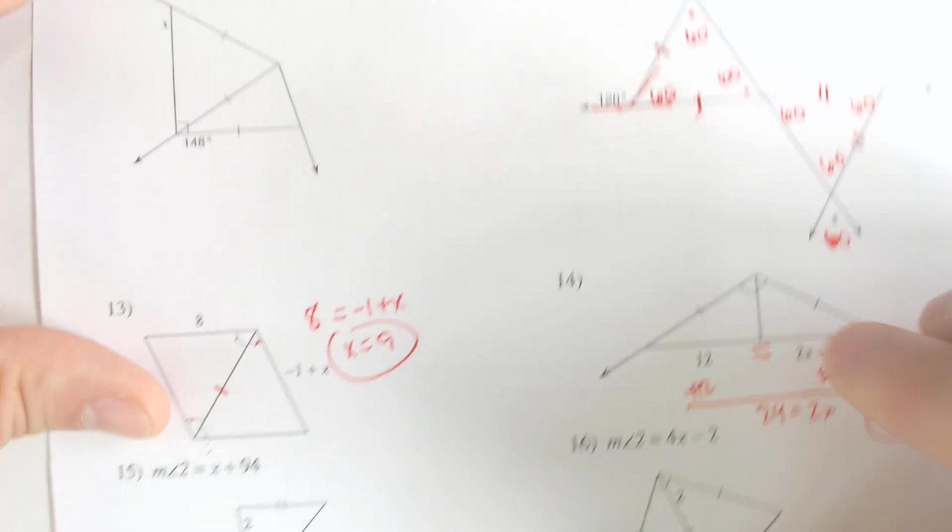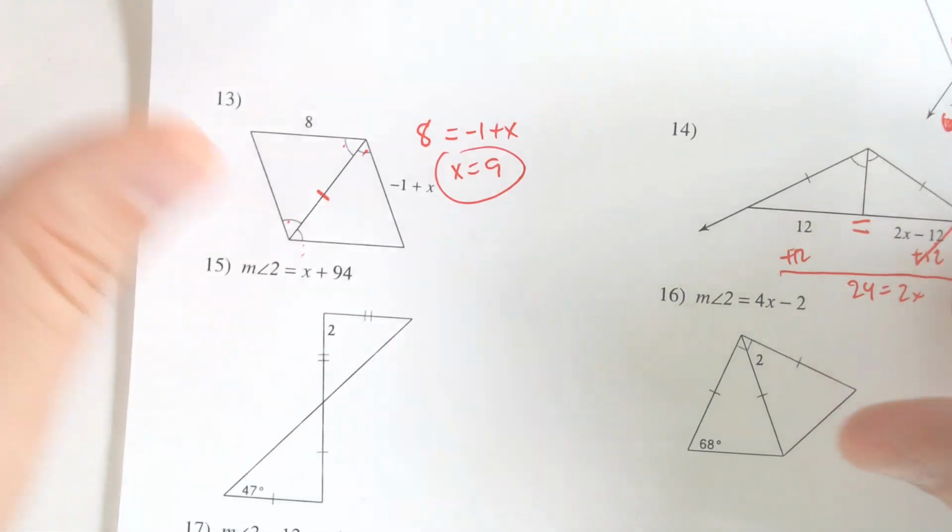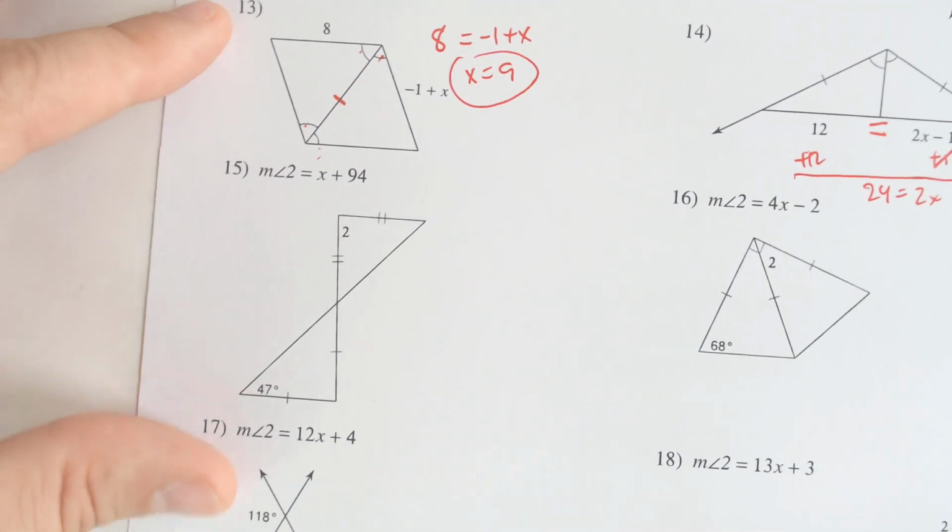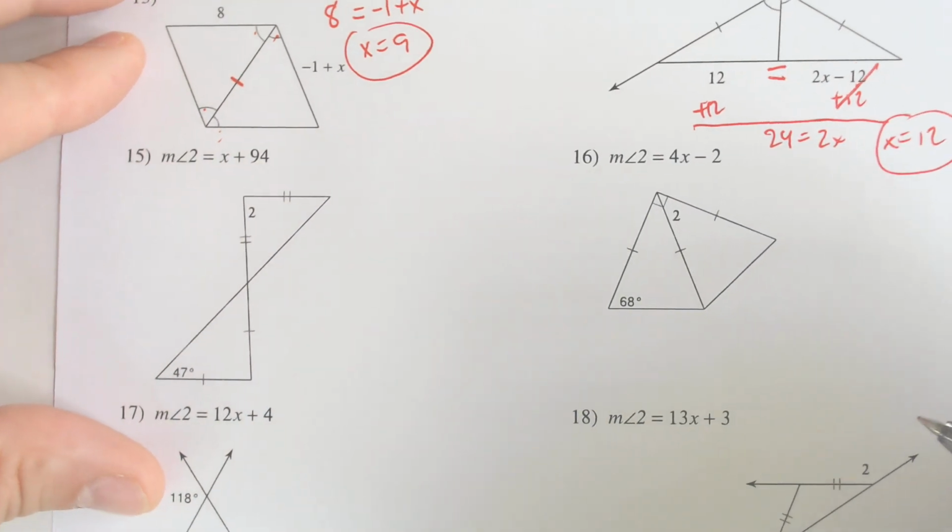A lot of 60s there. A little frustrating there. So I don't feel like doing 11 after that. That made me upset. But it was our only equilateral triangle.